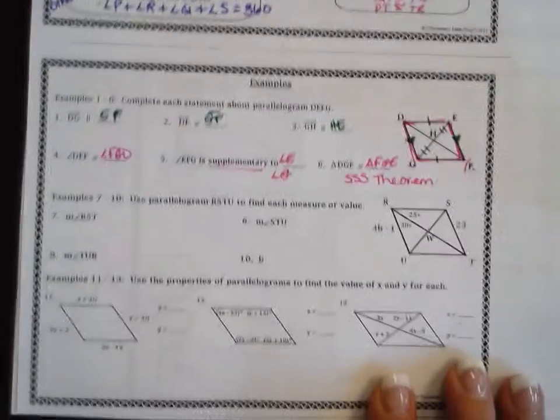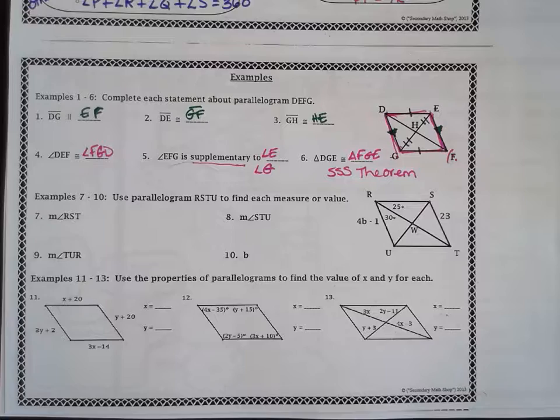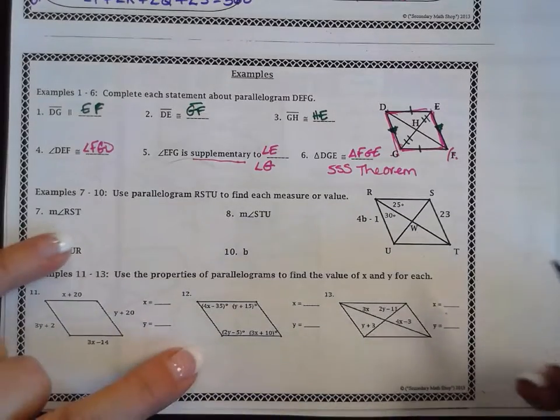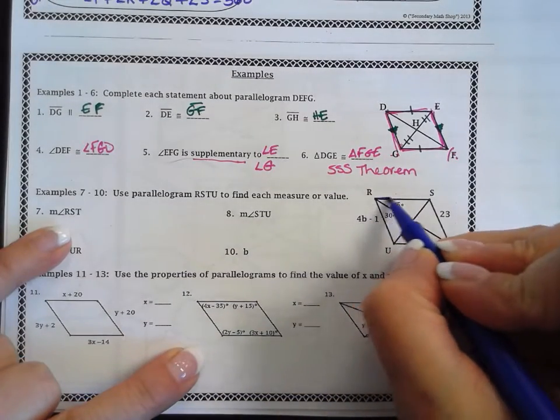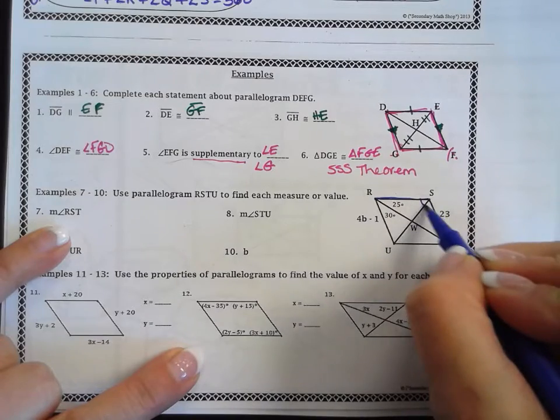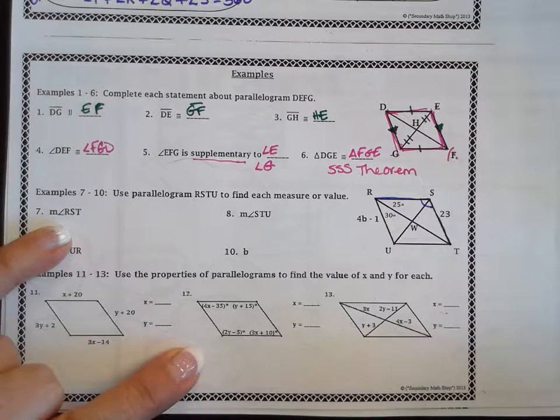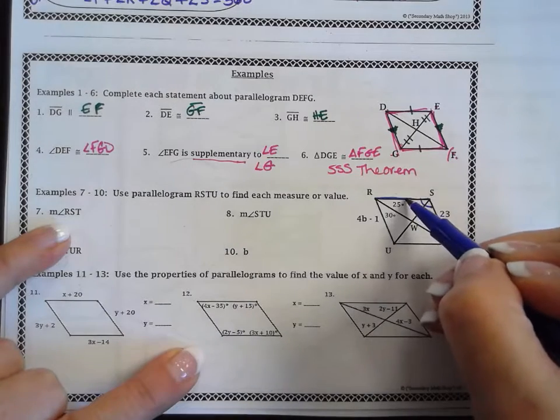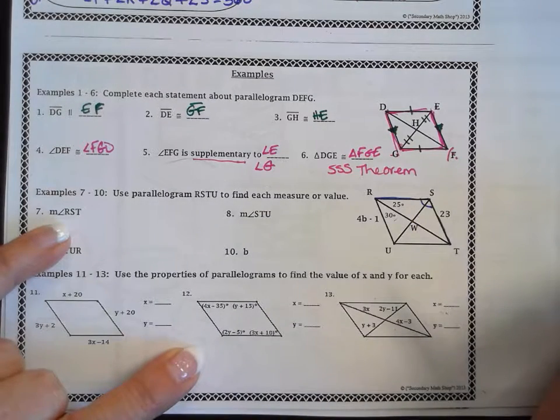All right. Let's find the measure of the angles now. Measure of RST. So that's going to be this angle here. How are we going to go about finding that one out? Well, what is the angle of R?